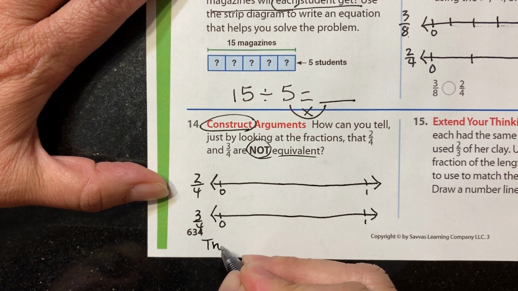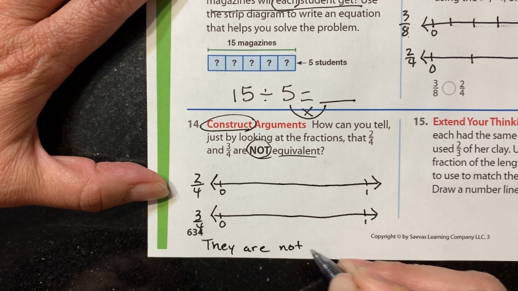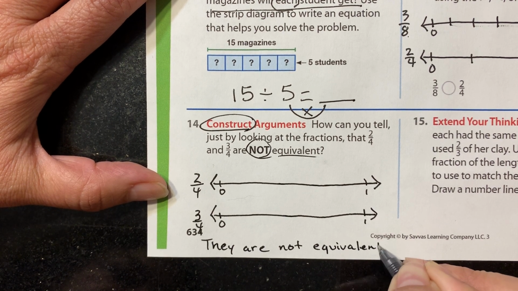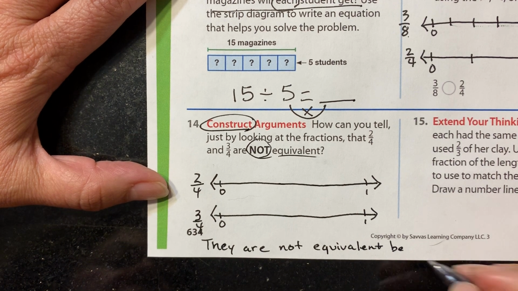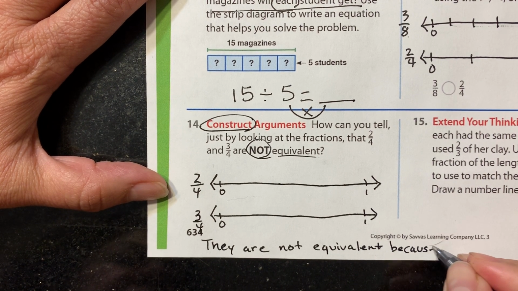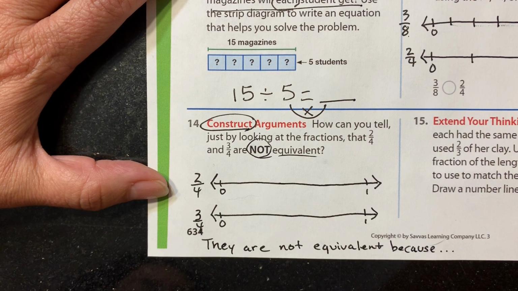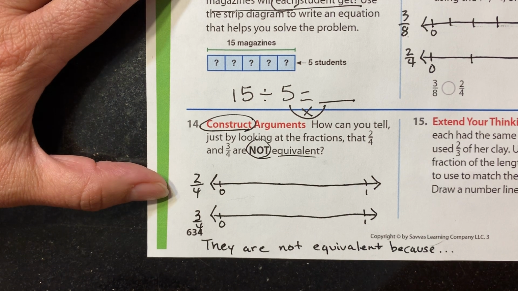Okay, they are not equivalent. And then you say because, and you can continue writing down here. I'm not going to complete the sentence for you. That's what you're going to do at home. But finish the number lines and check to see why they are not equivalent or if they are equivalent.